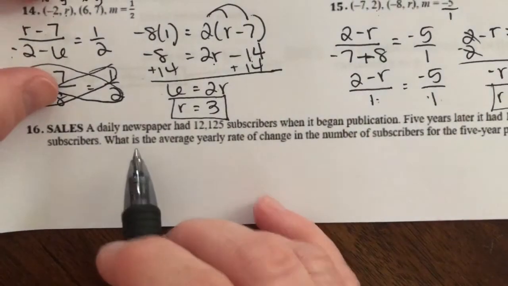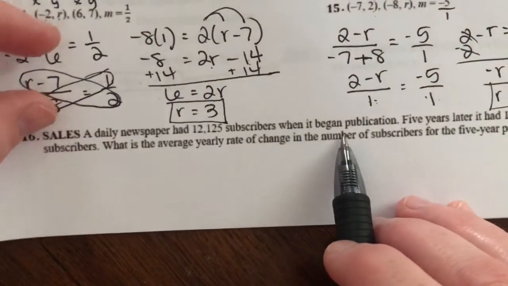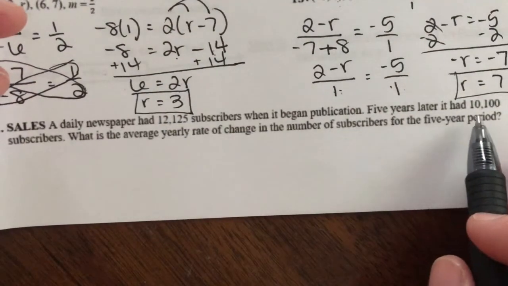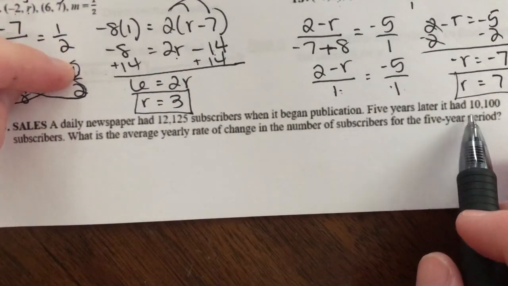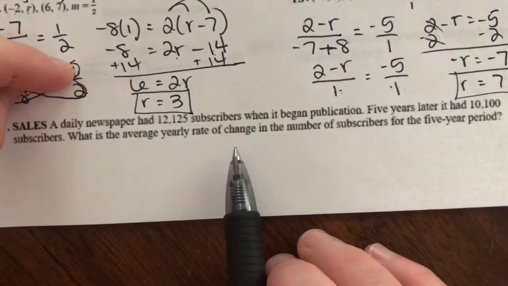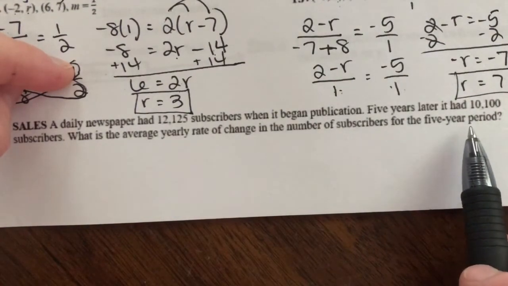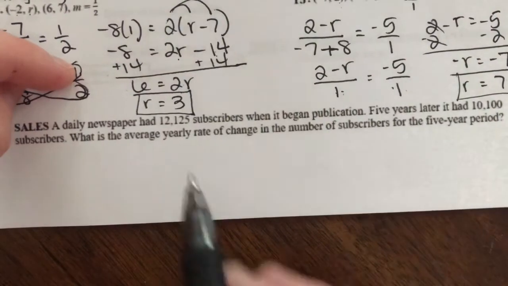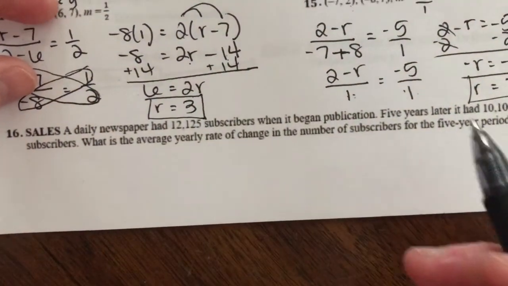All right, sales. A daily newspaper had 12,125 subscribers when it began publication. 5 years later, it had 10,100 subscribers, so it went down. What's the average yearly rate of change in the number of subscribers for the 5-year period? Right? So what's the change? So we have two ordered pairs here. This is a word problem, right?